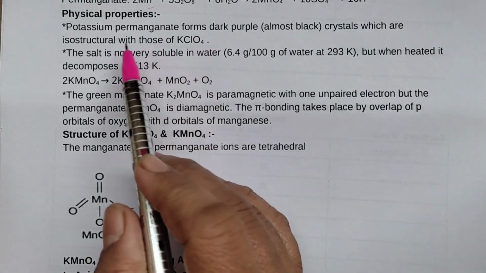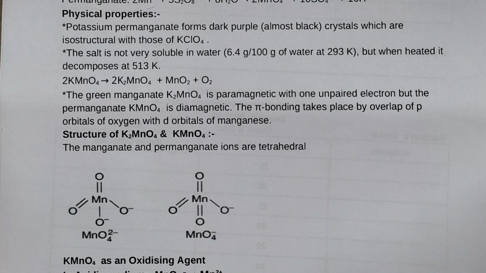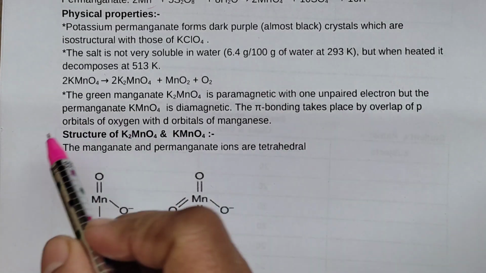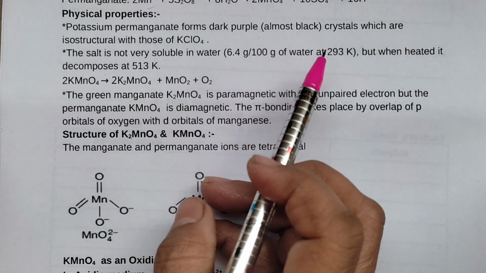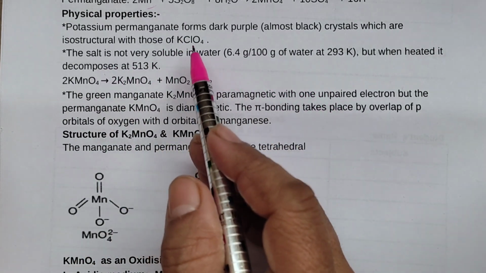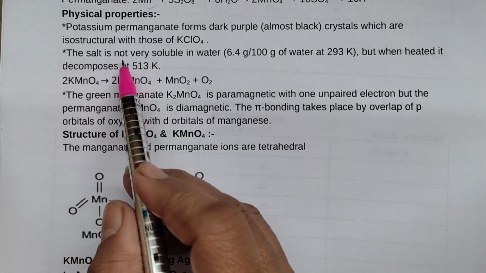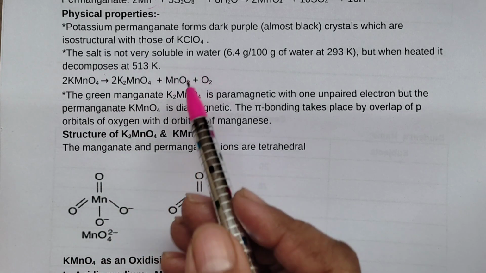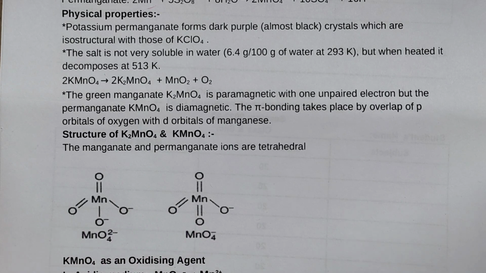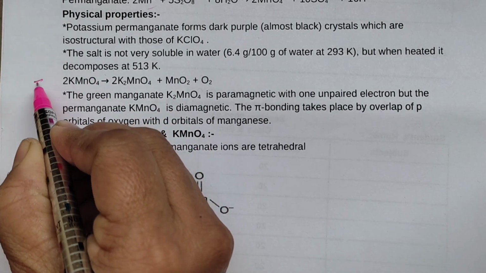This is just the color mentioned. It's dark purple color, violet color. If you check the crystals, they're black, but when you make a solution, it is violet color. And it's isostructural with potassium perchlorate. The salt is not very much soluble because you can see that colored matter, so it's not completely transparent. This one is very, very important.